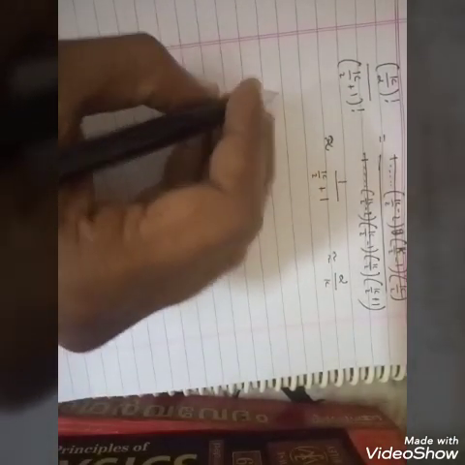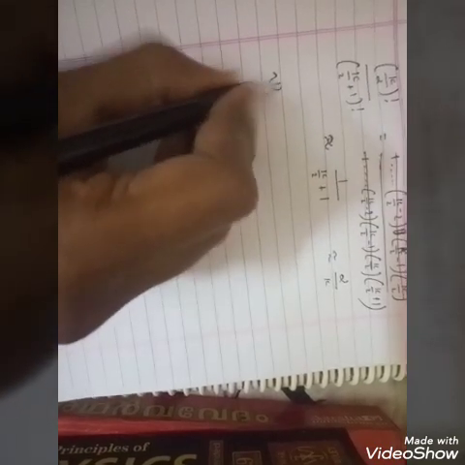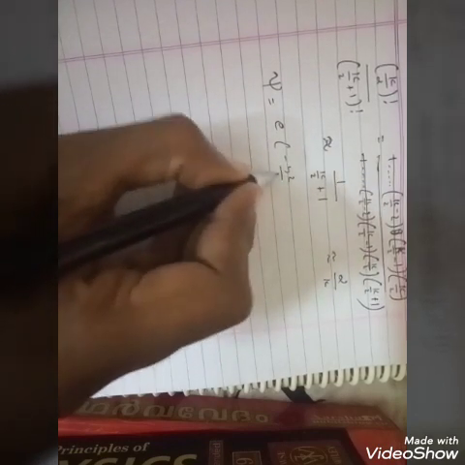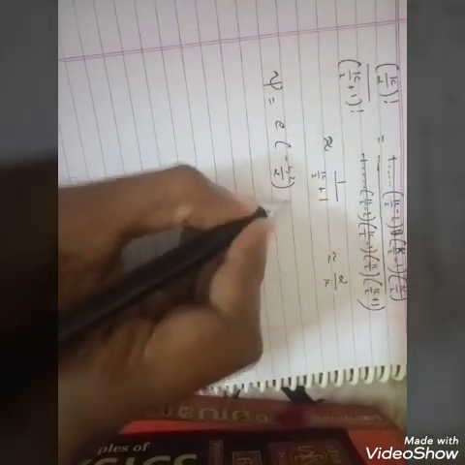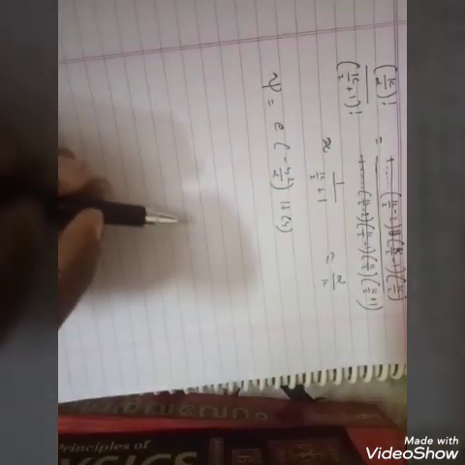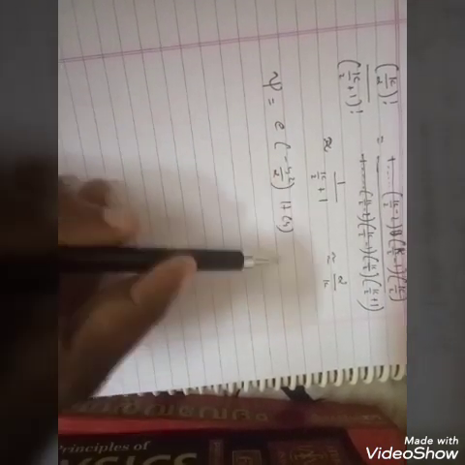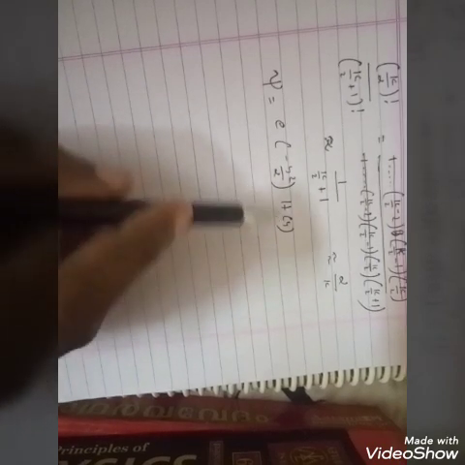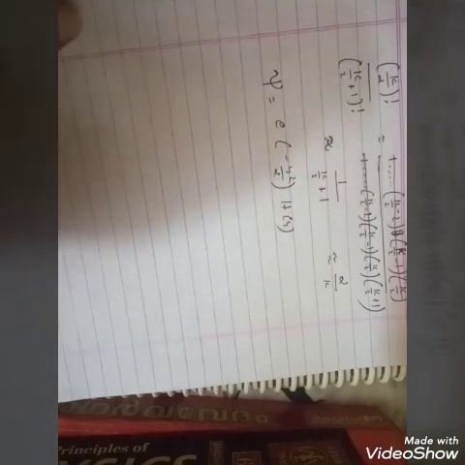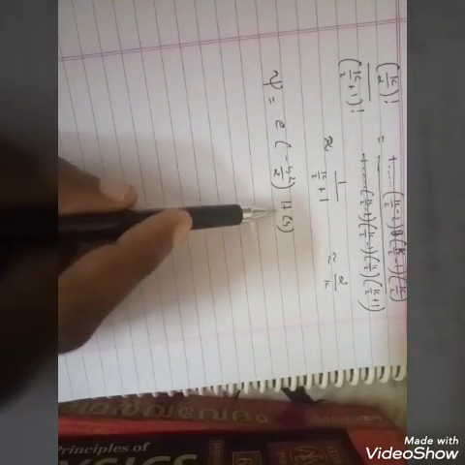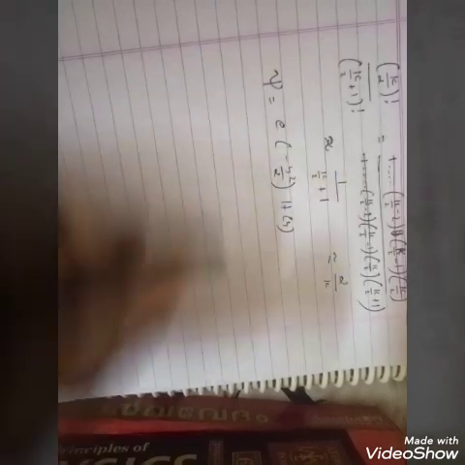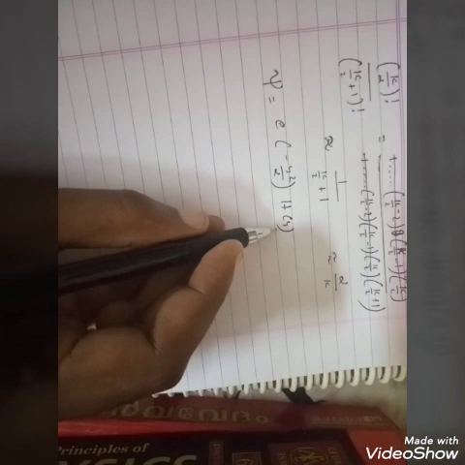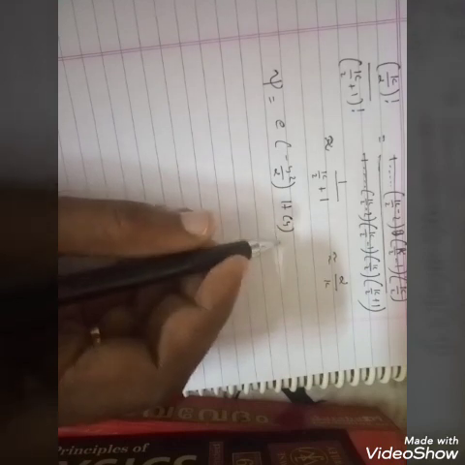So what is your solution? Your asymptotic solution is psi equals e raised to minus y square by 2 into H(y), right? Now we know that the ratio of the coefficients of successive terms of H(y) varies similarly to that of e raised to y square. So in essence, you are actually replacing H(y) with e raised to y square.